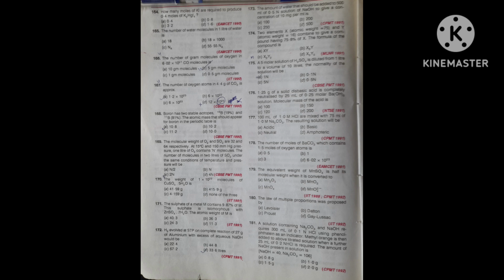The question was asking for equivalent weight. The equivalent weight of MnSO4 is half its molecular weight. Correct? When it is converted, of the 4 options given, the correct option is MnO2. Next question I am telling you.